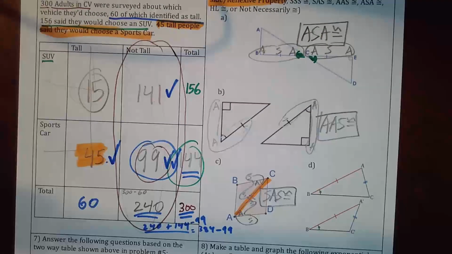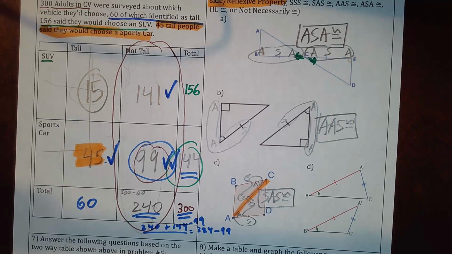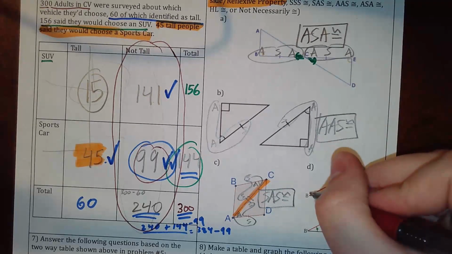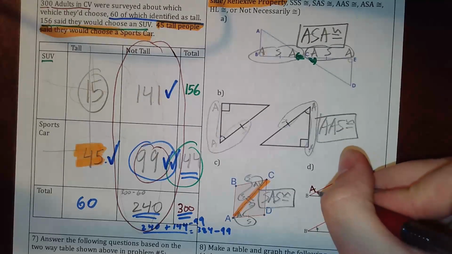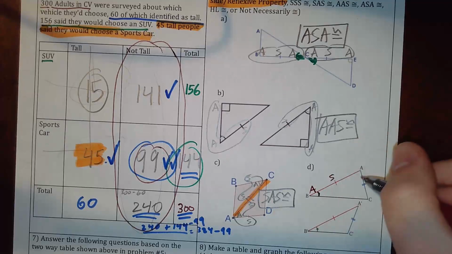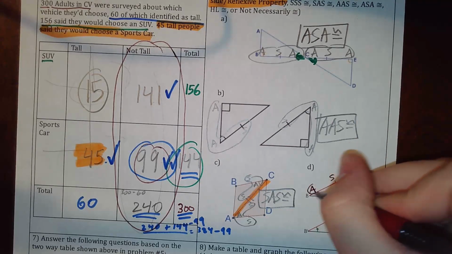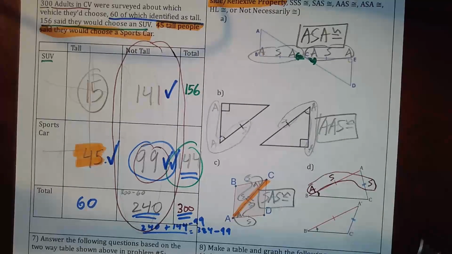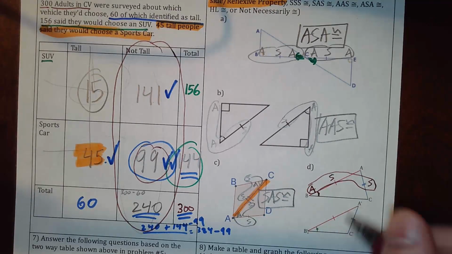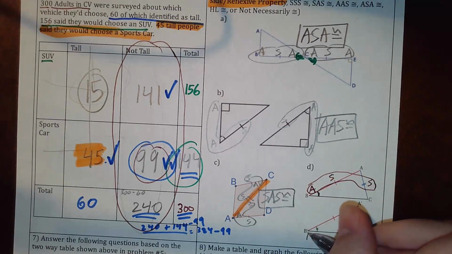Now letter D. Let's see what this one spells. We have A for angle right there, S for side, and another S for side. We can check the second one as well. We have A for angle, S for side, S for the other side.